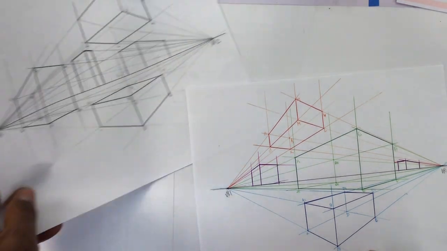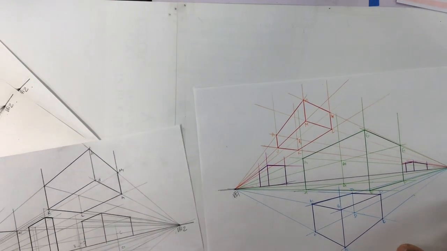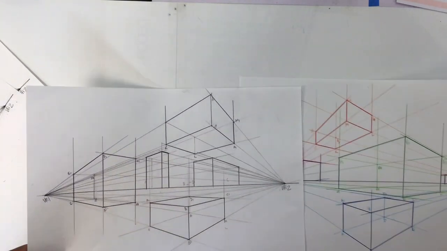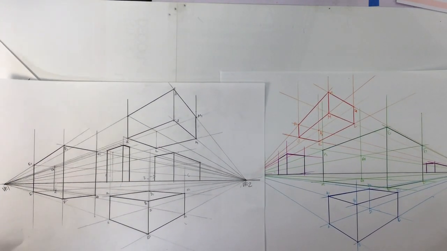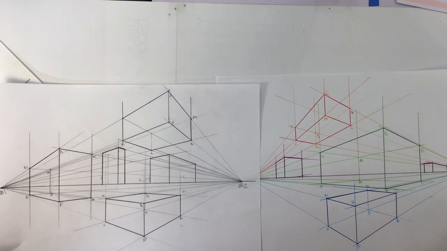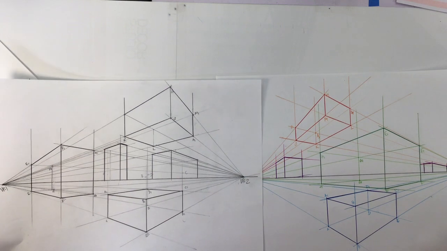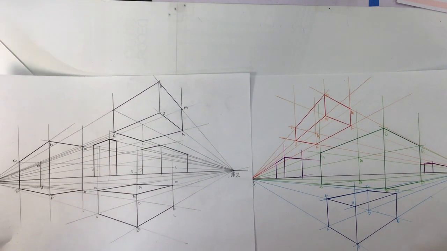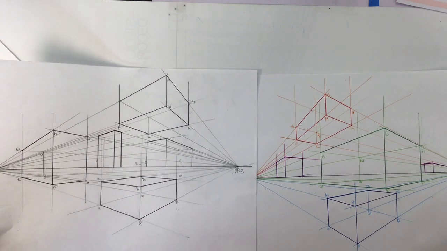So regardless of what position they're in, because I did the black and whites slightly different, you can see that the rule applies across the board. It does the same thing in 3-point perspective, the same thing here in 2-point perspective, and you'll see it do the exact same thing in 1-point perspective when we get to that.